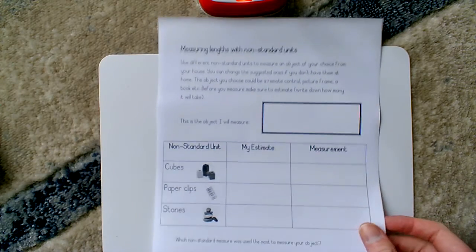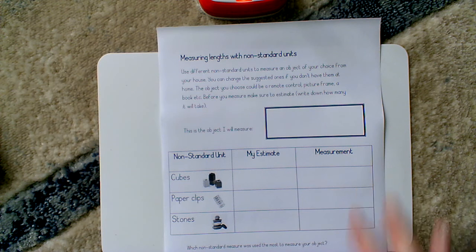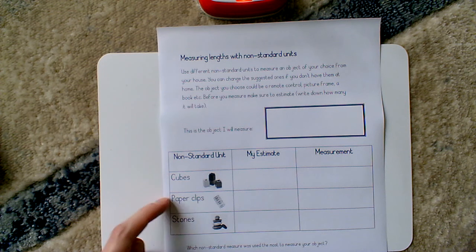Right. What we need to do today then, so let me get this sheet. This is your sheet that you have today. And it says you're going to use different non-standard units to measure an object of your choice from your house. And you can change the suggested ones if you want. You don't have to use those ones. It's up to you, okay? I've just given you an example. You could use cubes, paper clips or stones, but you don't have to use that if you don't want to. You can use something different if you can find something small enough, okay? The object you could choose could be a remote control, a picture frame, a book, anything that you've got in your house that is fairly flat and that you can measure the length of.